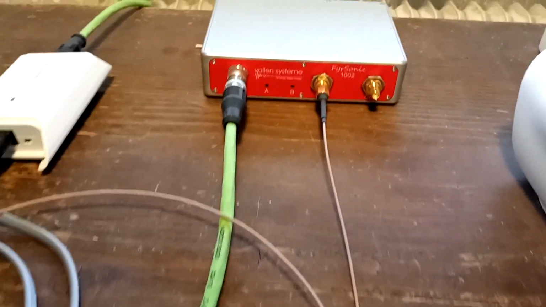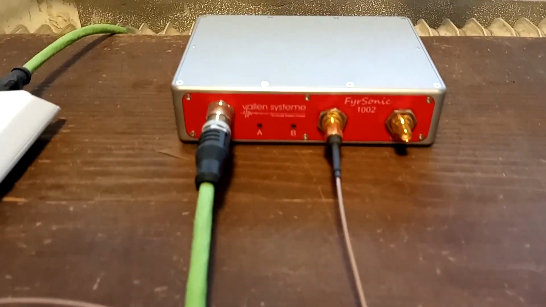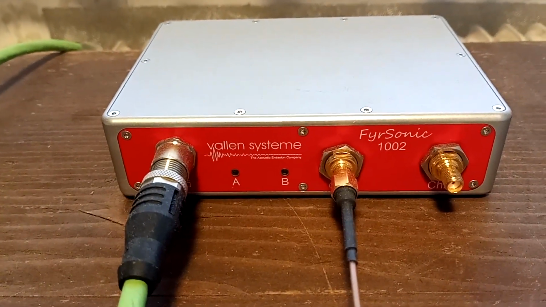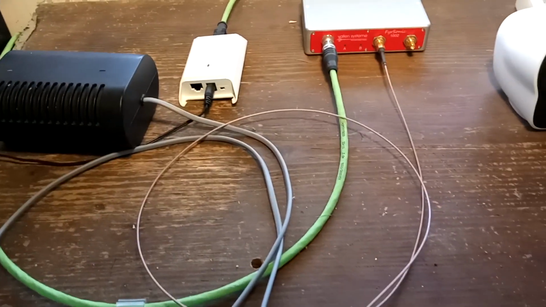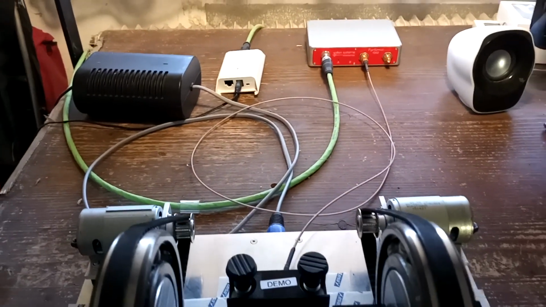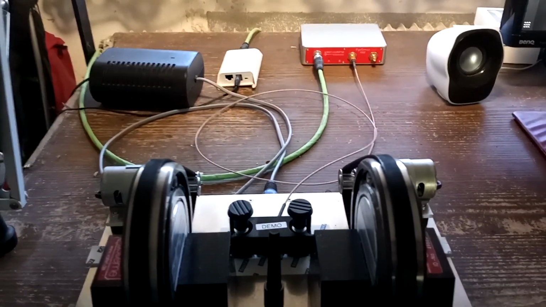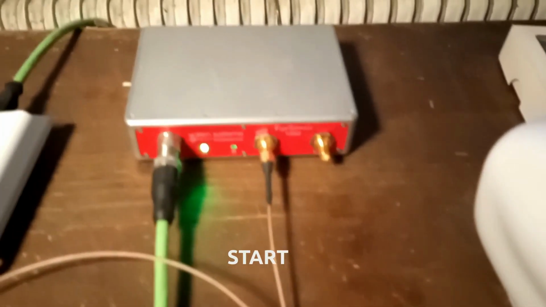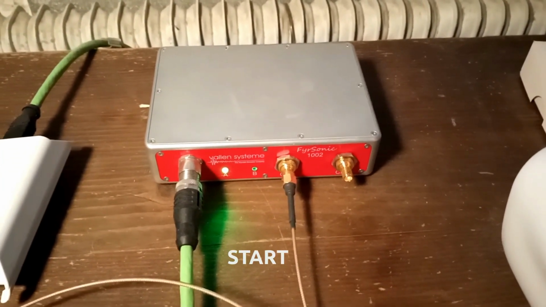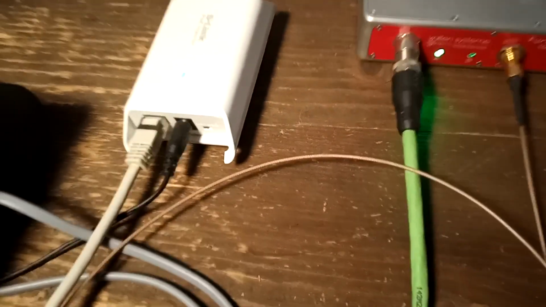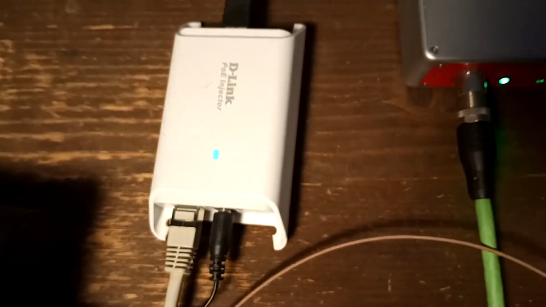As acoustic emissions data acquisition device, we use a Fallen-Fire Sonic capable of sample rates up to 10 MHz, of which we use only 2 MHz. Electricity supply and data transfer is via a PoE device connected to the Ethernet gateway. Starting now. All devices switched on and connected.